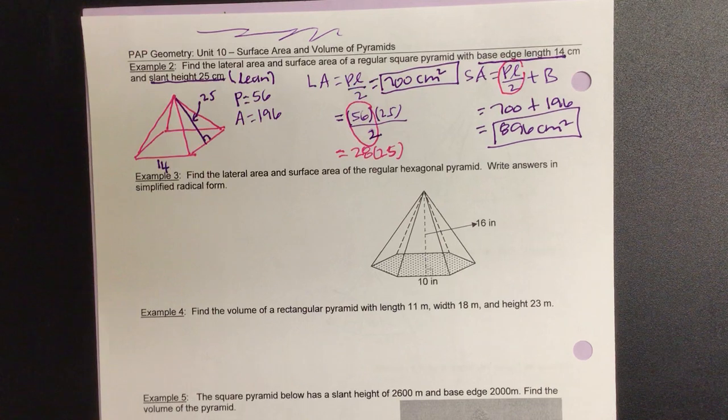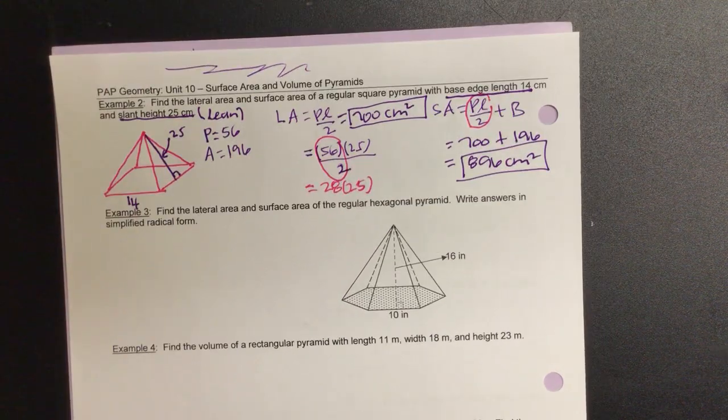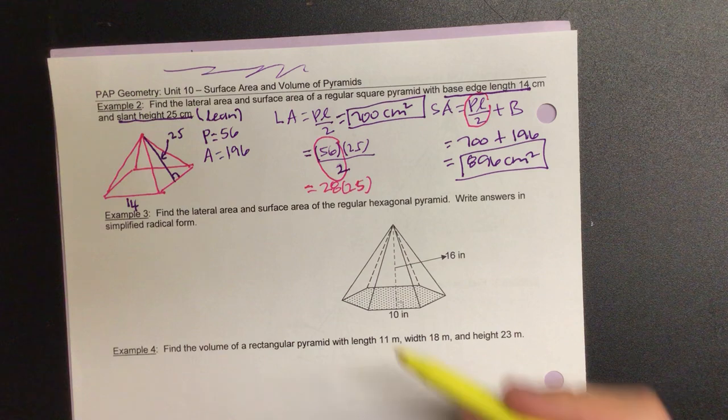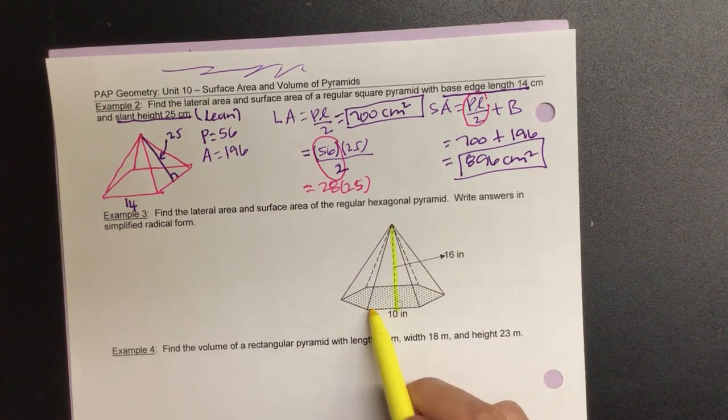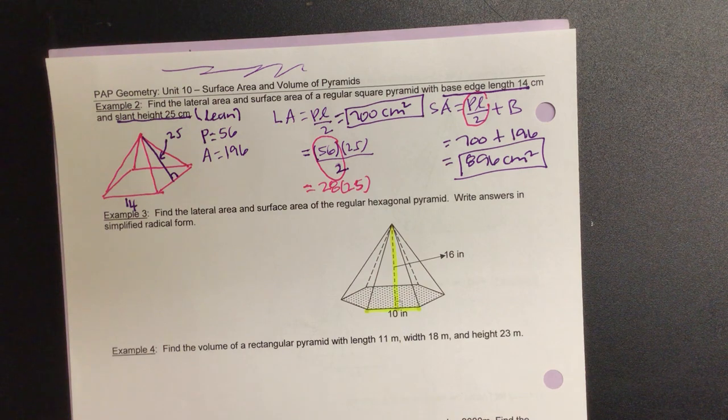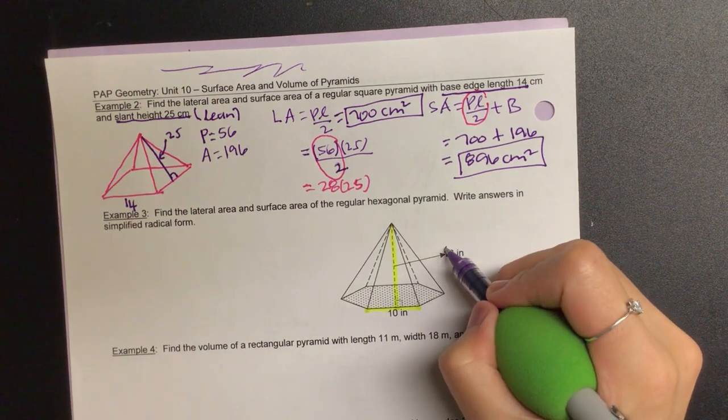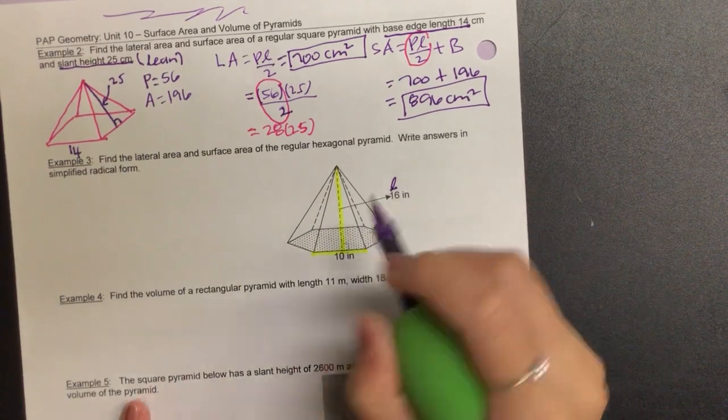For number 3, Audrey, let's read. Find the lateral area and the surface area of the regular hexagonal pyramid. Write answer in simplified radical form. Okay, let's go ahead and highlight something. This 16 is our lean. So let's put on here, this is my lean. Also, let's write my base.